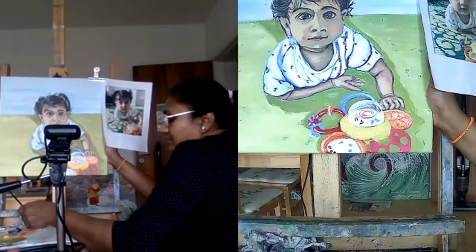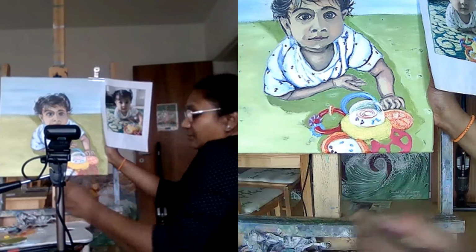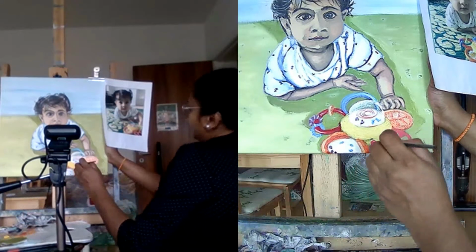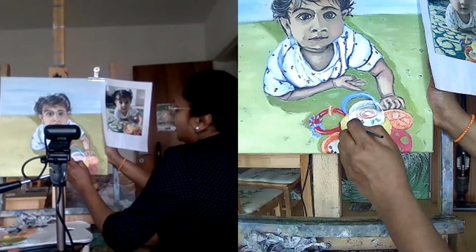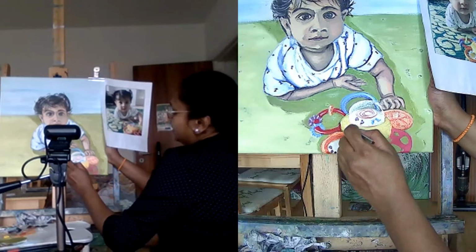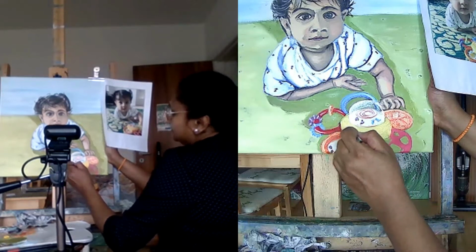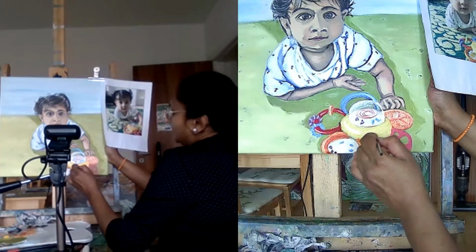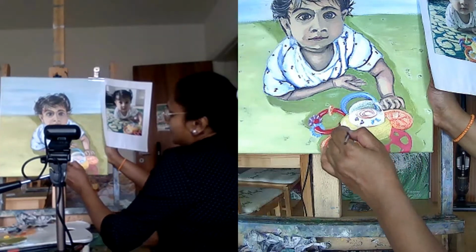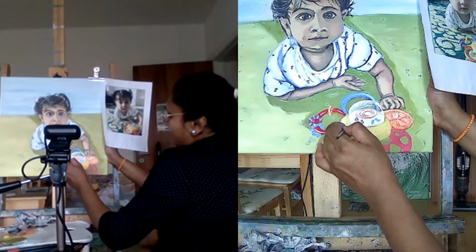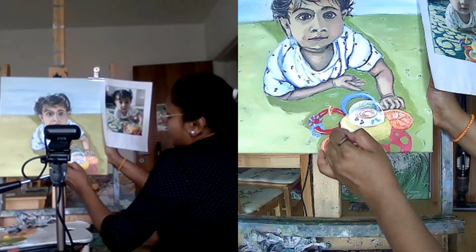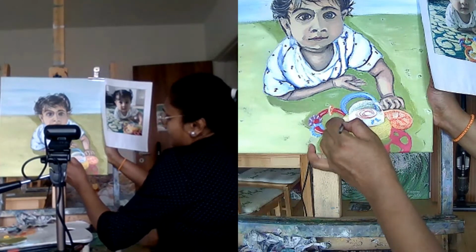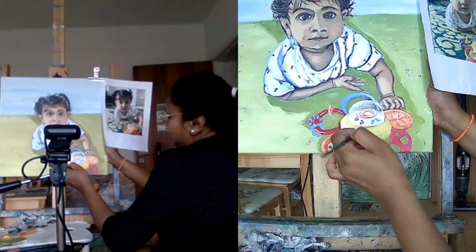The white that I have has got too much oil also, so be mindful of that. I am putting the shine here. Blending it around, and I'll stop in this direction. So the shine goes. I'm blending it in some places and leaving it to stay white in some places. So this starts looking brighter.